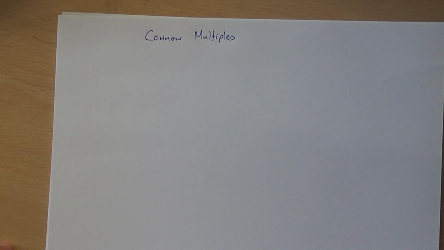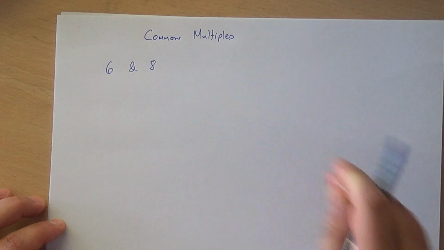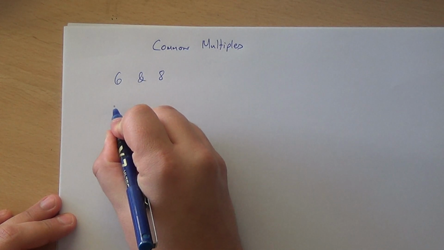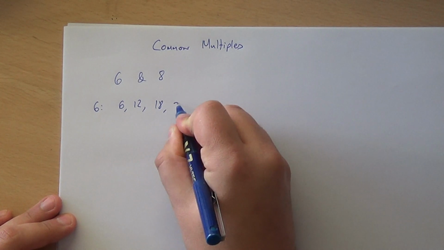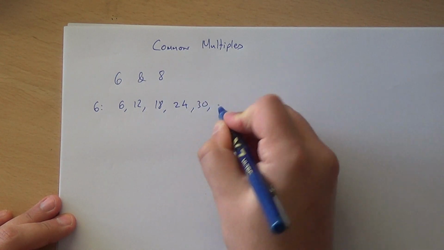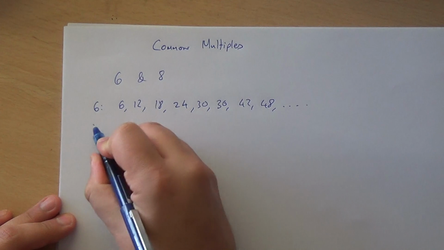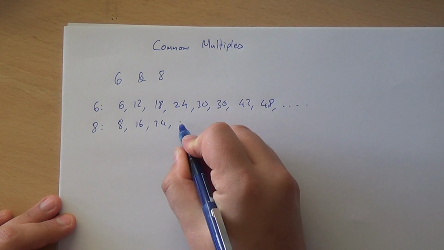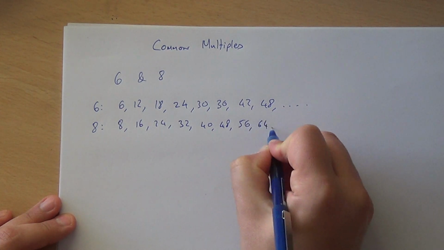Right folks, our next concept, having looked at multiples recently, is about common multiples. So if we're looking at two values, say 6 and 8, what multiples do they both have? Common means shared, multiples shared between them. So we just check for 6, and our list goes 6, 12, 18, 24, 30, 36, 42, 48, and so on. And for our 8s, the list goes 8, 16, 24, 32, 40, 48, 56, 64, and so on.